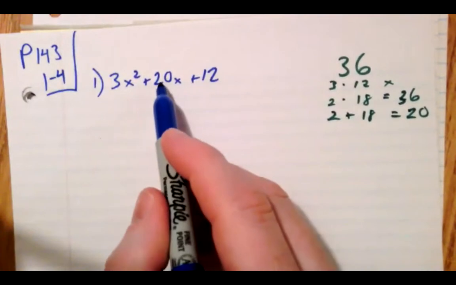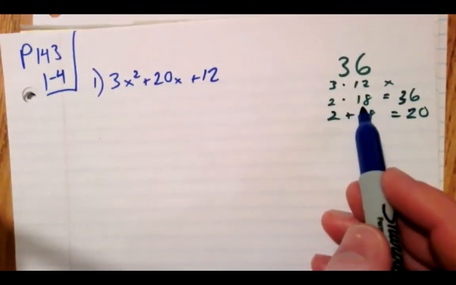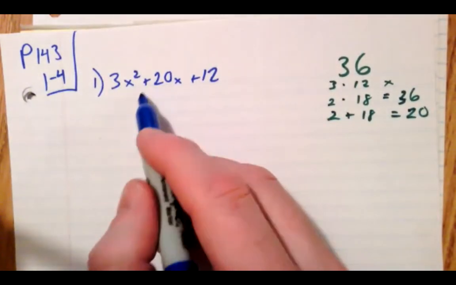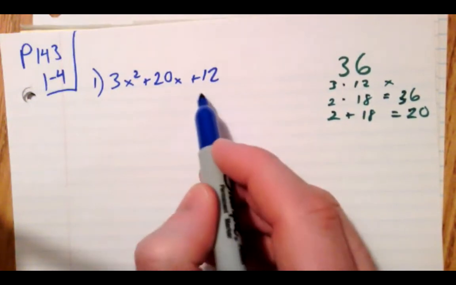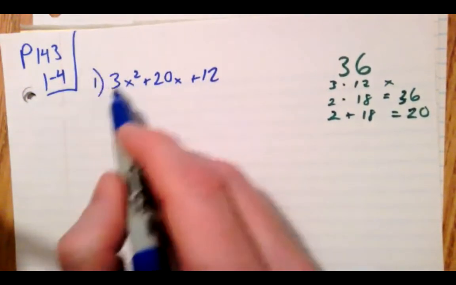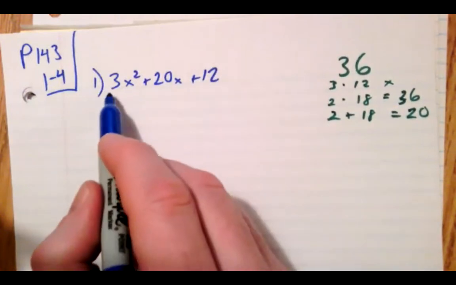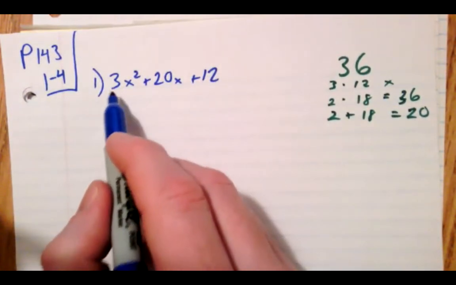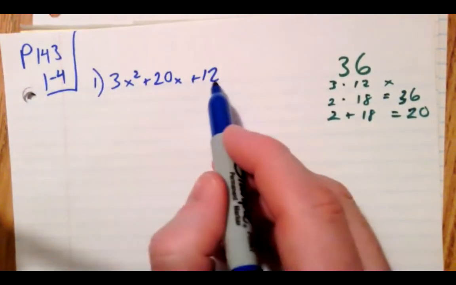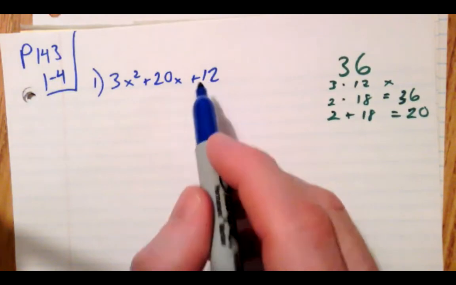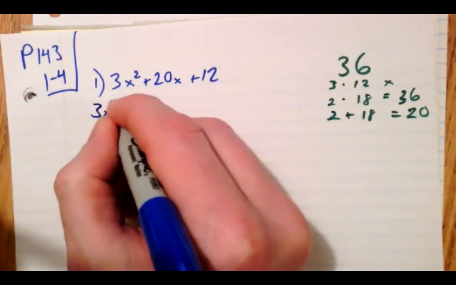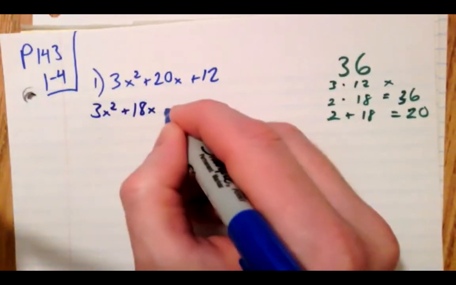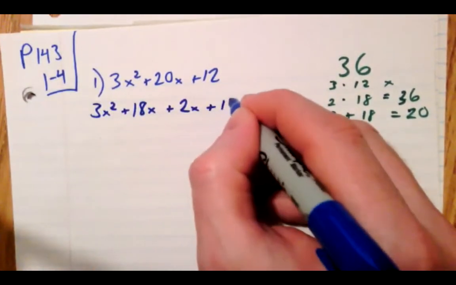Okay, so now, remember I said we're going to split up B with these two numbers, 2 and 18. Now it's either going to be plus 2x plus 18x or plus 18x plus 2x. You order them based on how they pair with these two. I'm putting the 18 with the 3 because those both have common divisors of 3. I'm putting the 2 with 12 because those both have 2 as their common divisor. So I rewrite this 3x squared plus 18x plus 2x plus 12.